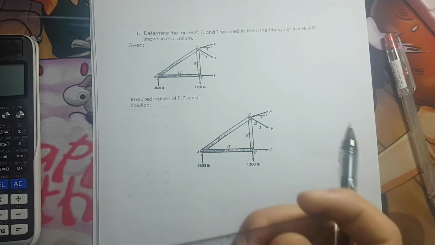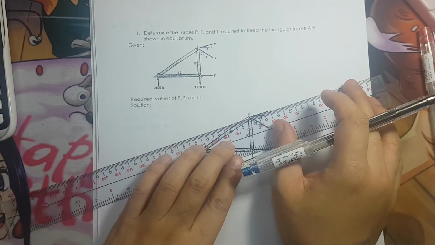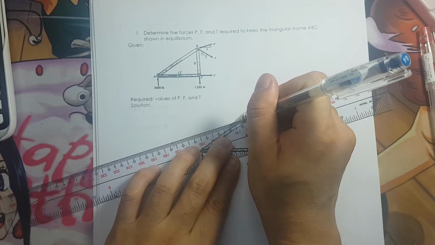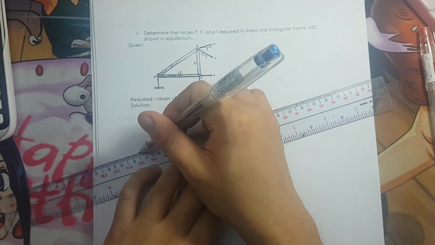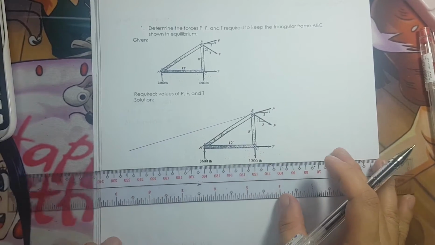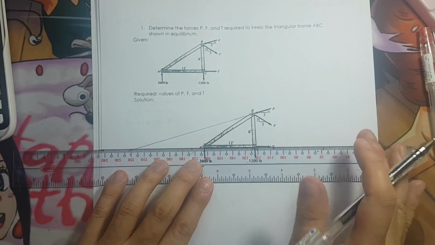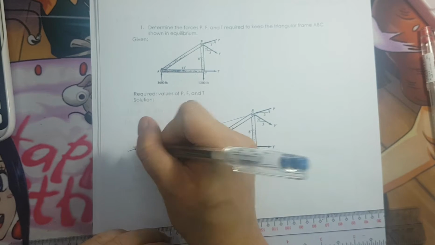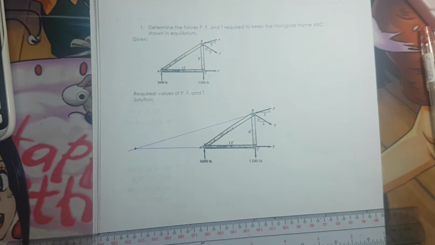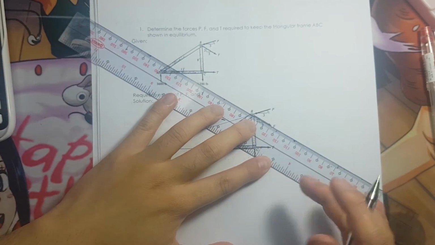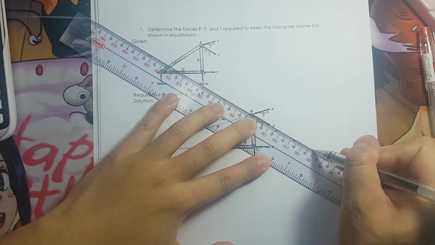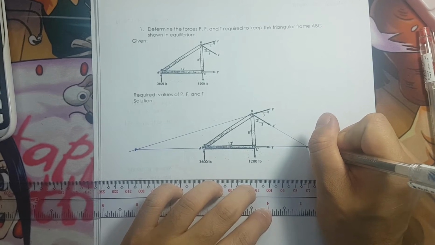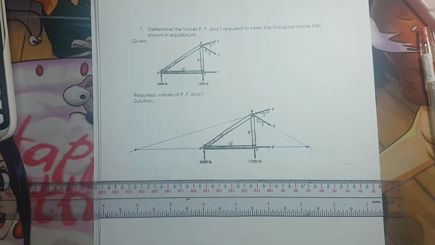So what we're going to do is to extend the line of action of our forces. So that is point B. I am going to extend it in that way. Then the line of action of force T would also be extended, and they will have an intersection. Likewise, with force F, I am also going to extend the line of action, and force T, I will also be extending it. Then again, I'll have a point of intersection.